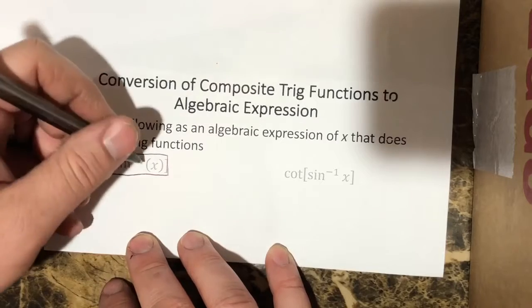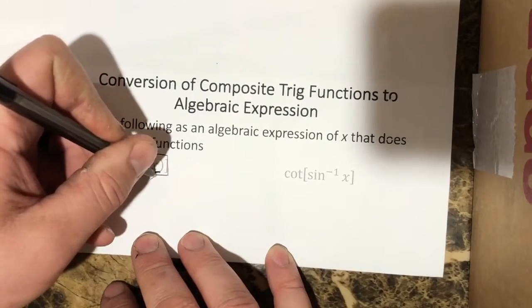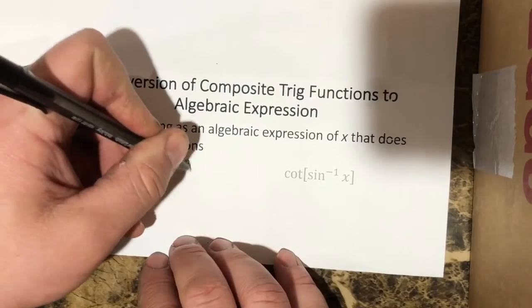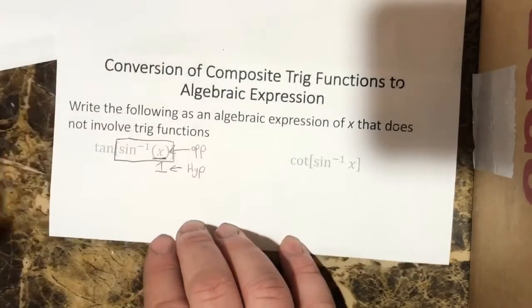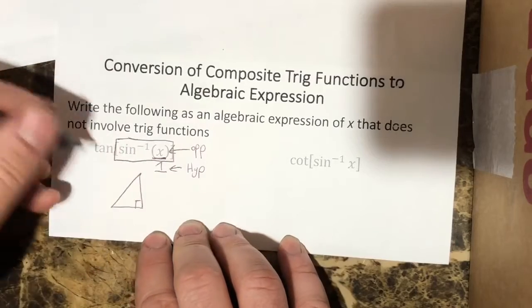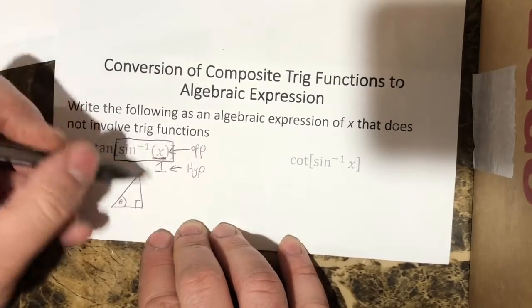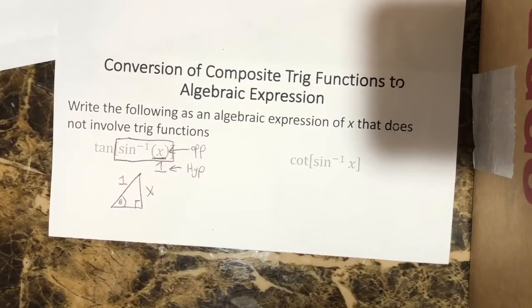So this is inverse sine. We know this is x over 1, okay? So that means x is going to be my opposite side. It also means 1 is going to be my hypotenuse, okay? So we're going to draw our triangle, okay? Right angle. We're going to make this theta, and we're going to do opposite as x. We're going to do hypotenuse as 1, okay?